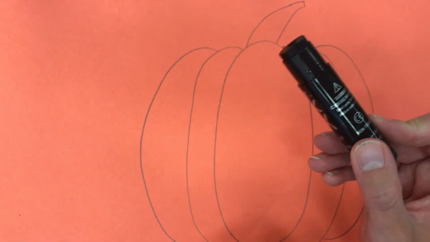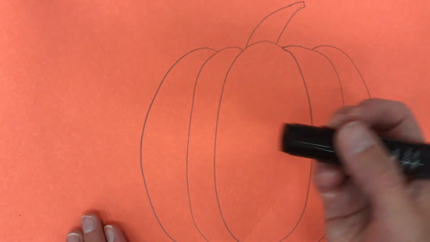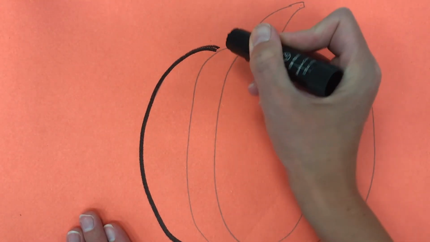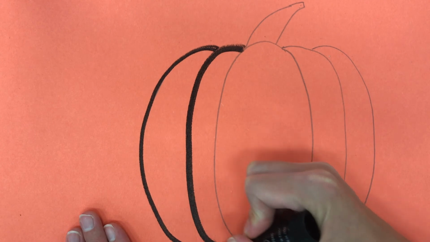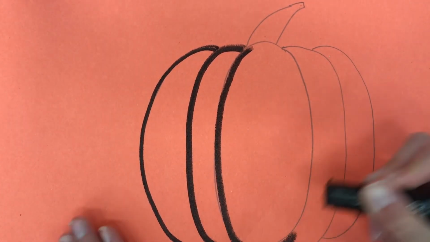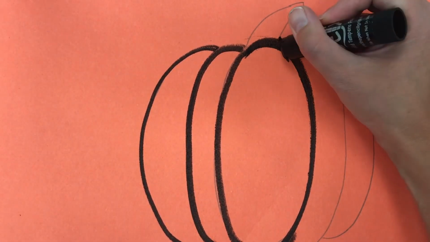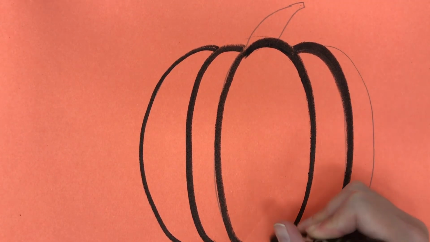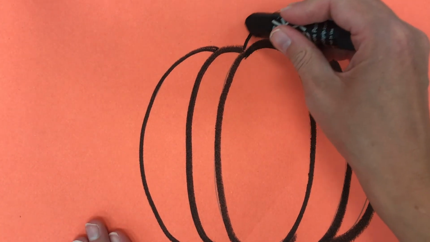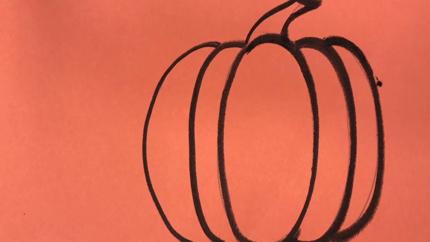Most of you are familiar with glue sticks, so hopefully you'll be able to use these without any issue. What I want you to do is draw on top of your pencil lines with these paint sticks. If they don't get right on top of the lines, that's okay, don't worry. You can see that it's making nice dark marks on my paper. Today we're just going to be making a regular pumpkin. We're not going to be worrying about a jack-o'-lantern face. I love my pumpkin, it's looking good.